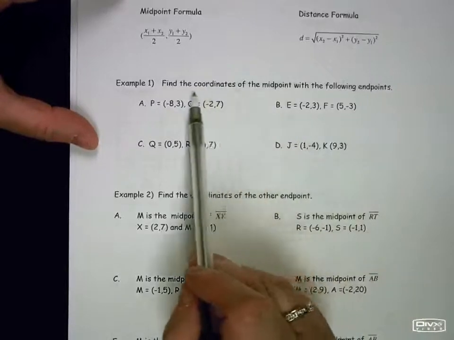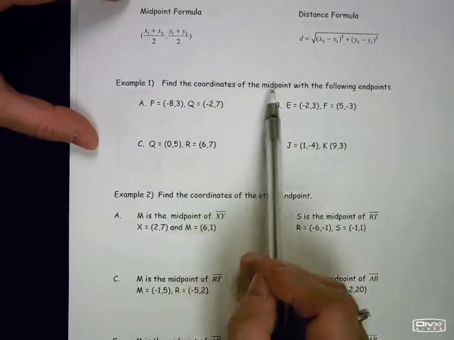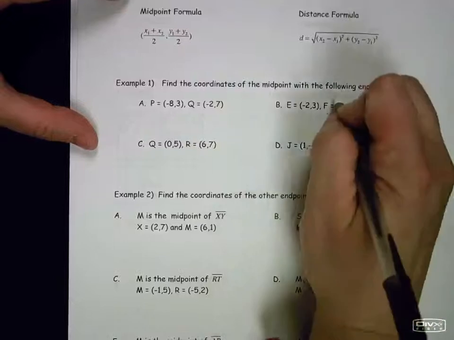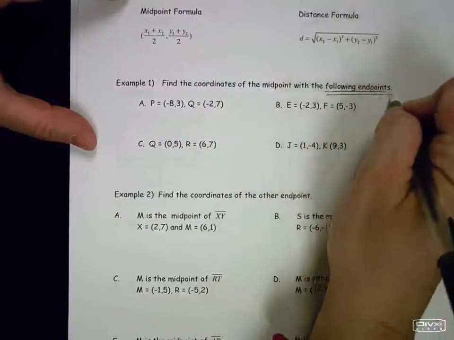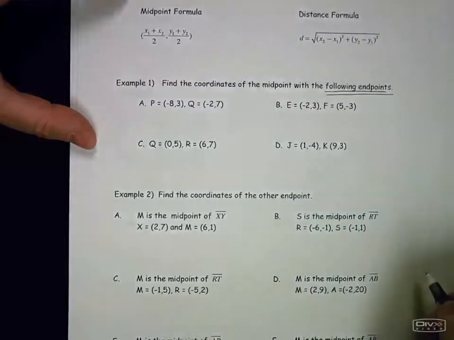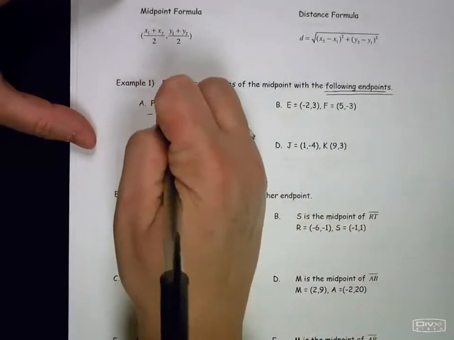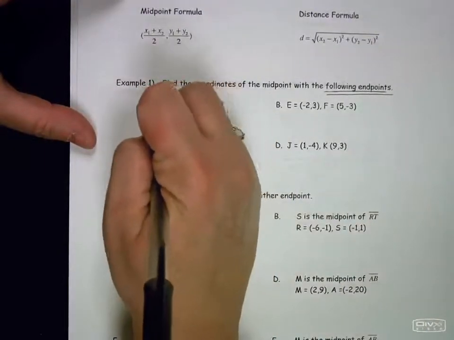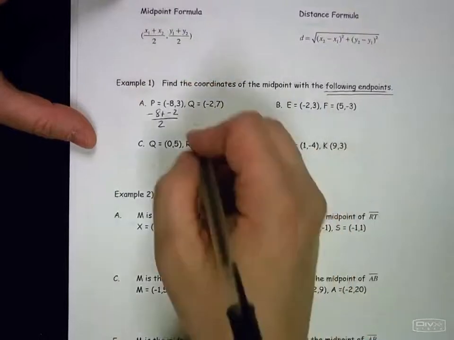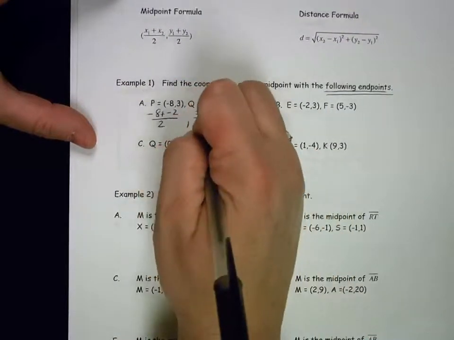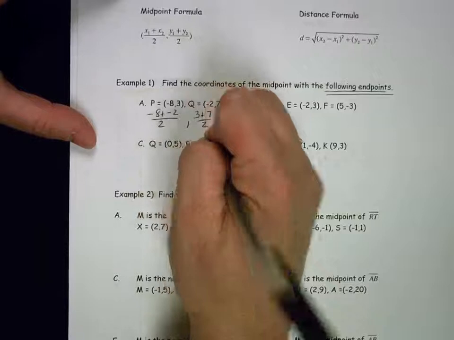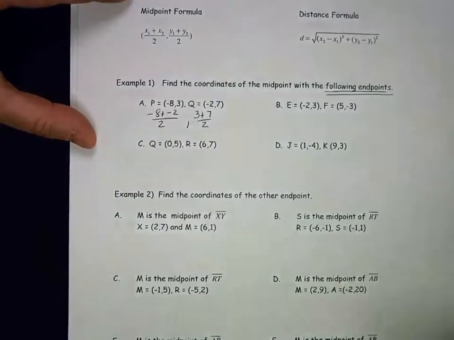So first thing, we need to find the coordinates of the midpoint with the following endpoints. And notice in this case we were given both of the endpoints. So we will do -8 plus -2 over 2 and 3 plus 7 over 2.